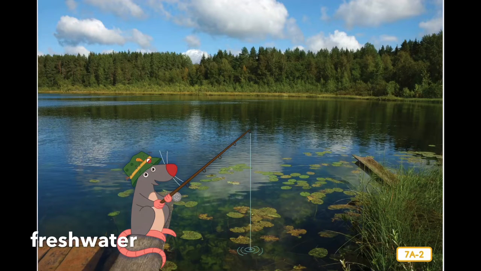There is a lot of water in the world. In fact, water covers most of the Earth's surface. But only a tiny part of the world's water is fresh water, the kind of water you and I can drink because it has very little salt in it.